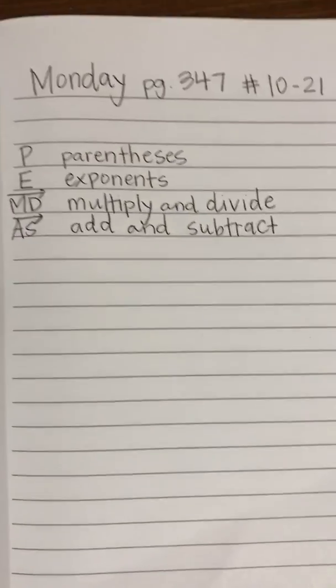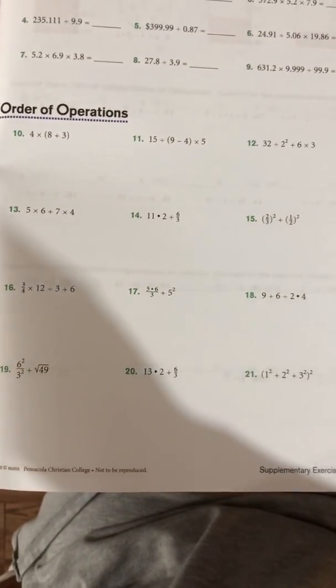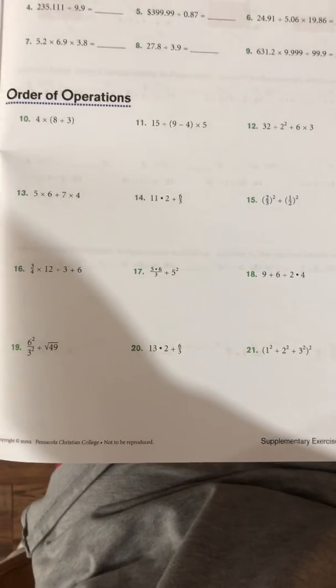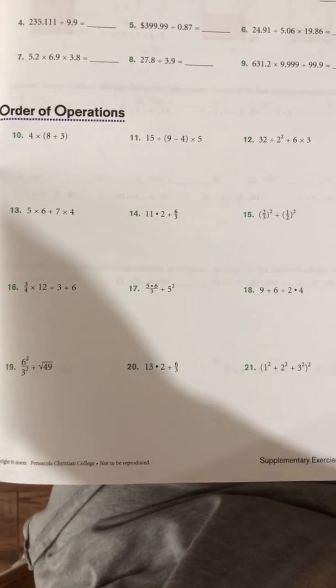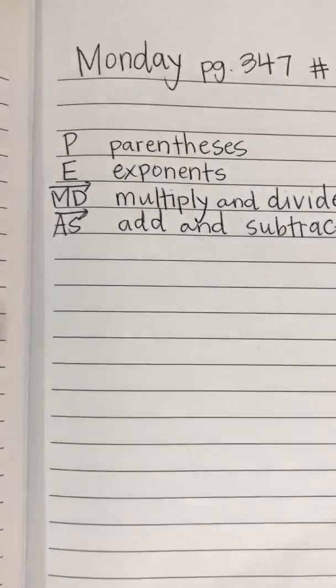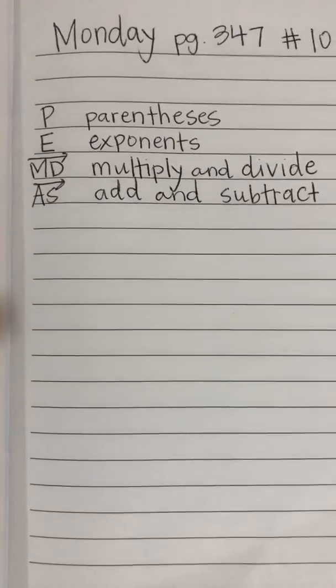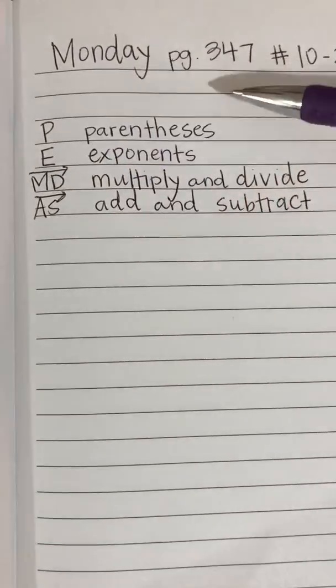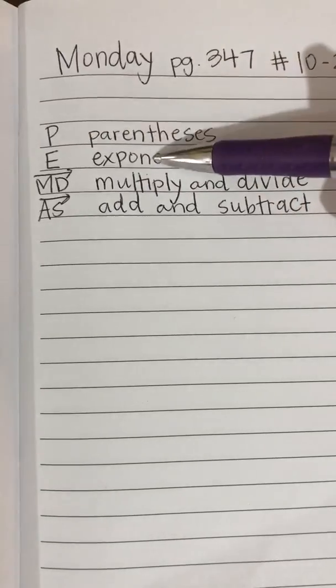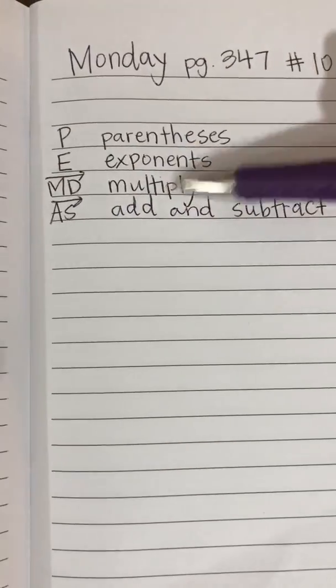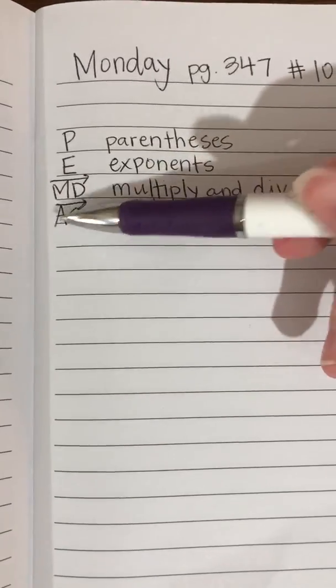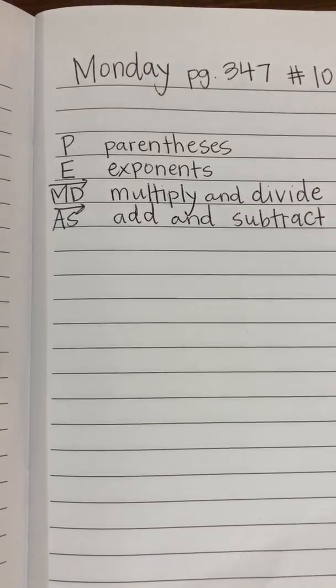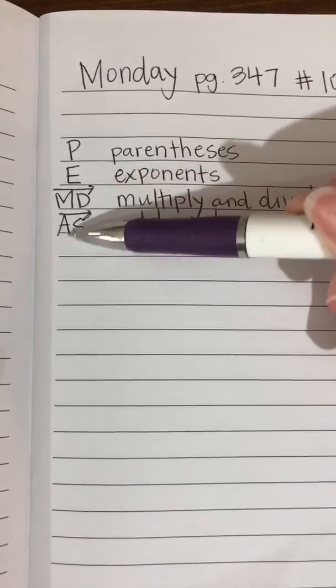We're starting Monday's math lesson with order of operations. It's page 347 in your book, and we're only doing the bottom section, number 10 through 21. It's order of operations, and this is something you learned with Miss Claire, but we're going to go back over it and review some. So we use this little saying to remind us the steps. P is for parentheses, E is for exponents, MD is for multiply and divide, and AS is add and subtract. So we can remember that PEMDAS.